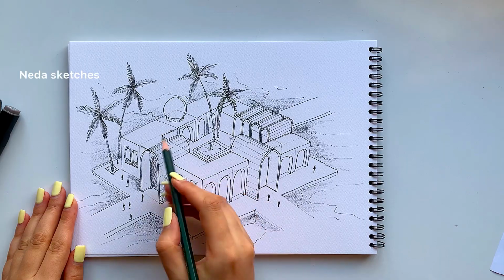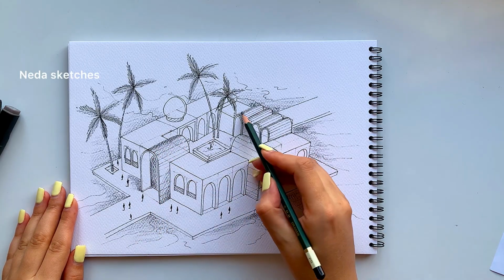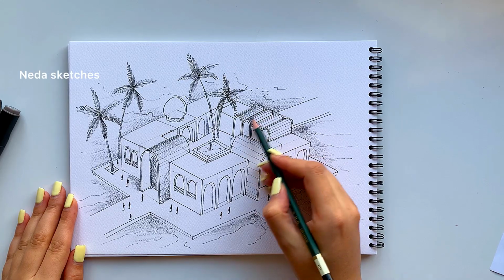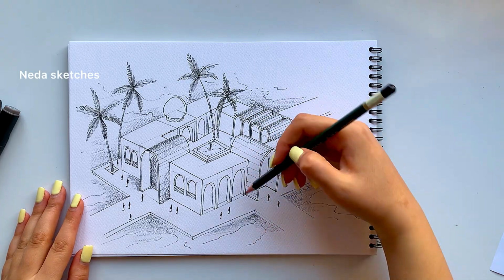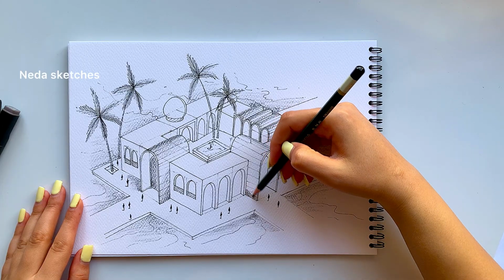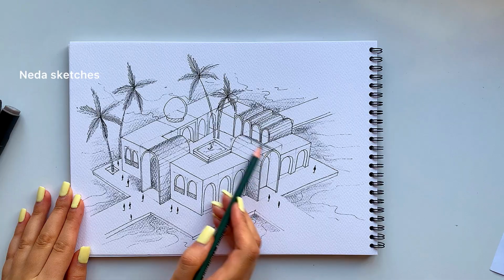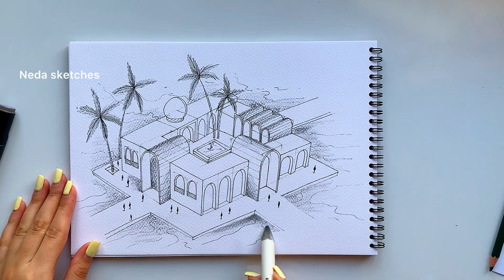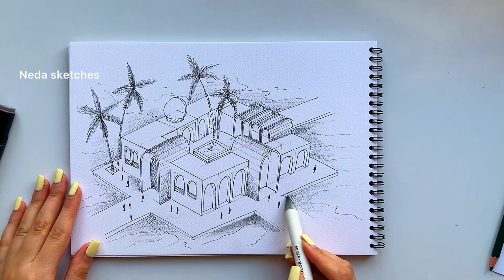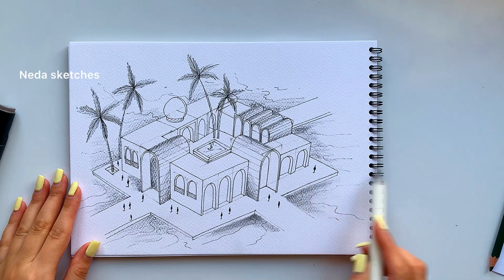I can use shades on the setbacks, and I add some shades on the curved surfaces for showing arcades better. Sometimes after using colored pencil, I use a fader for fading the color, and the fader makes the color soft and smooth.